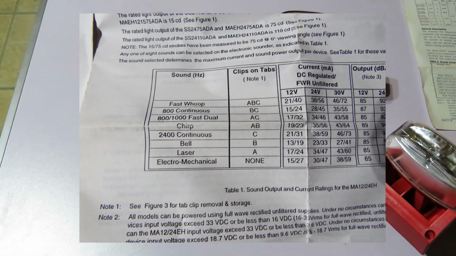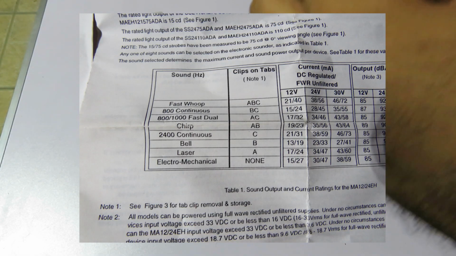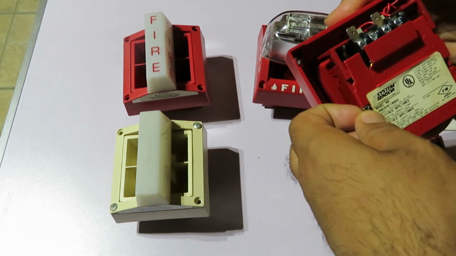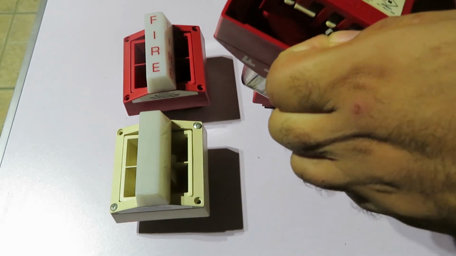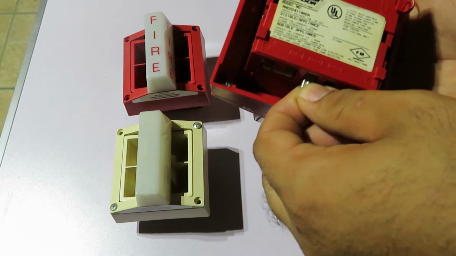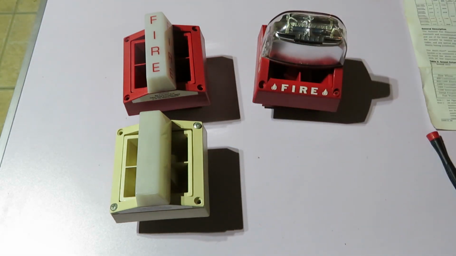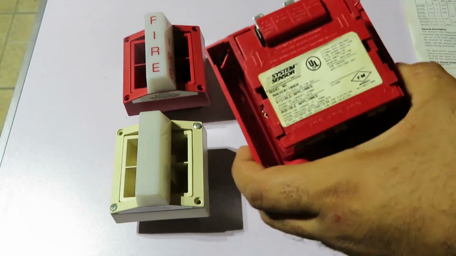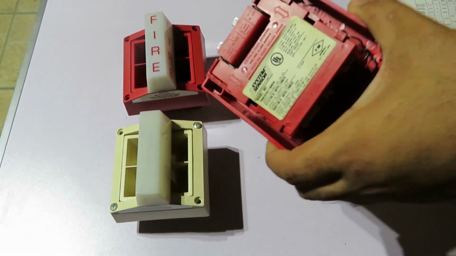Now, it's pretty much the same thing. I'm going to go ahead and show the manual. So, I'm going to put a picture up right now. Pause if you need it. Basically, the same thing as the MASS. What you do is you take this off, and you just plug it in. I'm just going to plug it to B. There you go, B. I'll put it to B. And that will be bell.